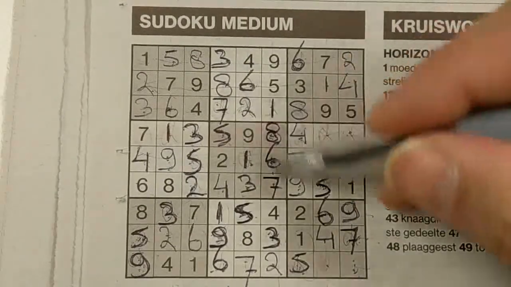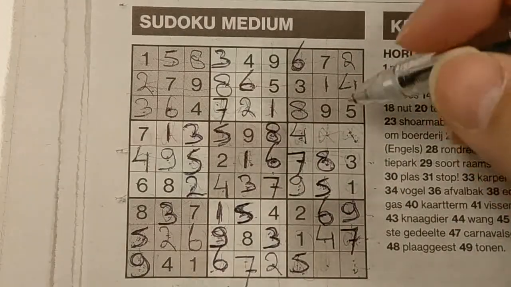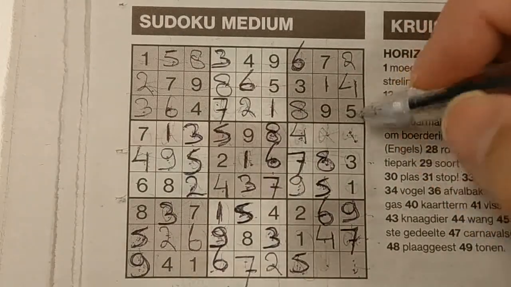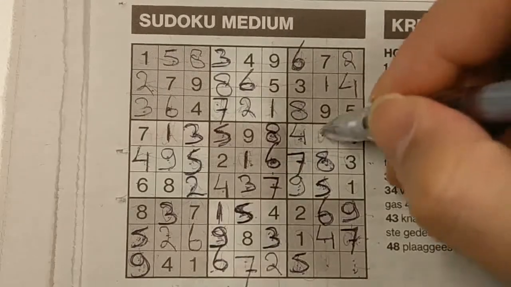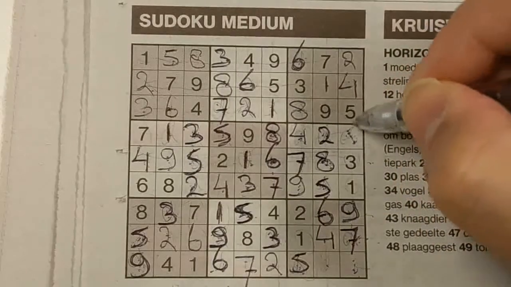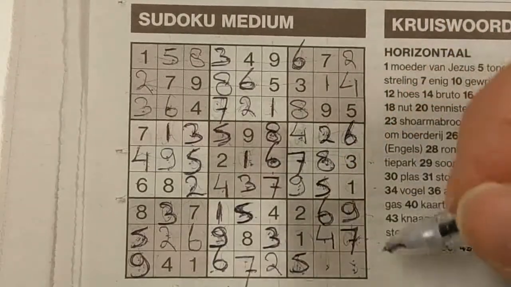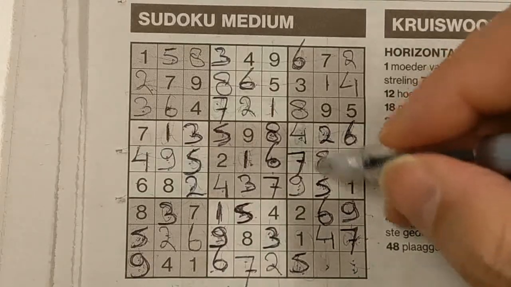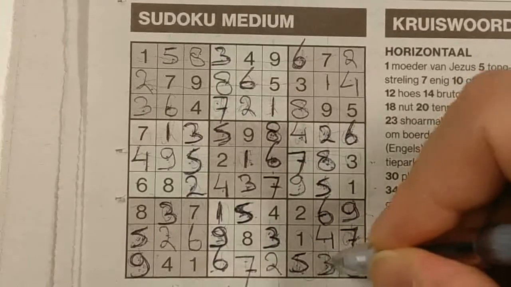2 missing numbers of this big square for the numbers 2 and 6. 2 we have here, so no 2 there. 2 should be here. And the 6 goes there. And the final 2 numbers of this big square for the numbers 8 and 3. We have an 8 there. No 8 here. 8 should be here, and the 3 goes there.